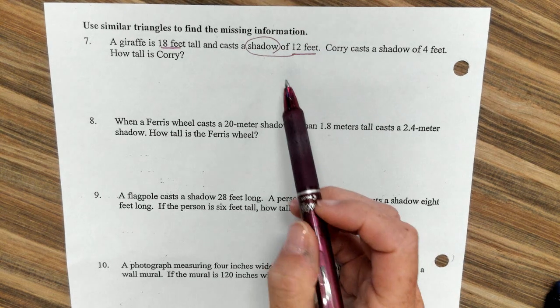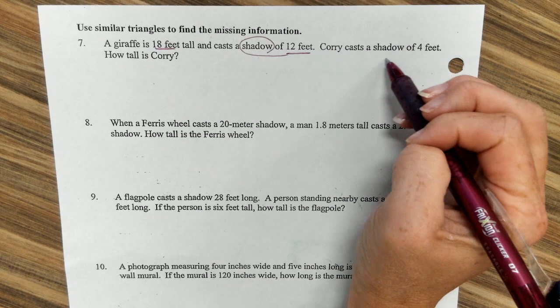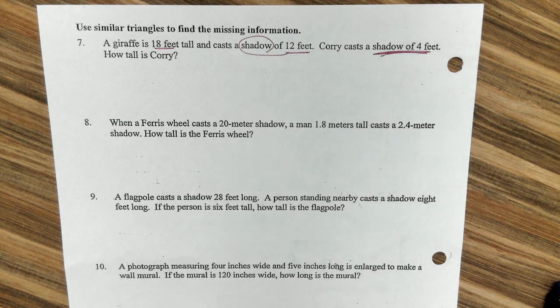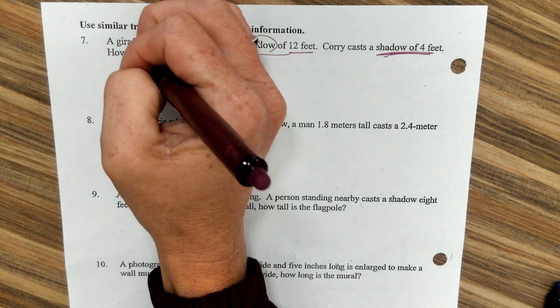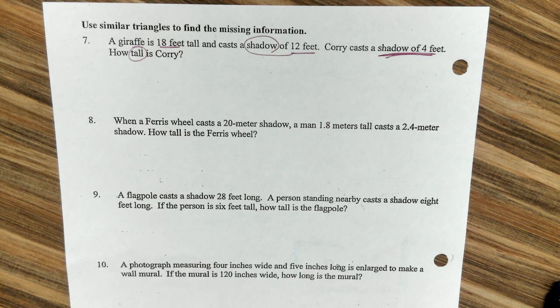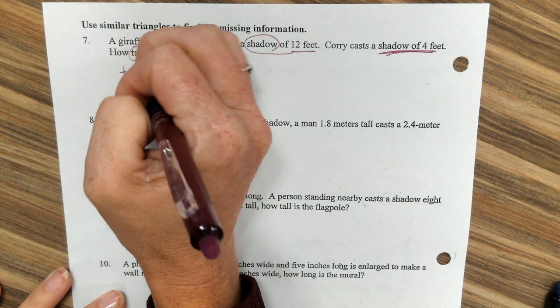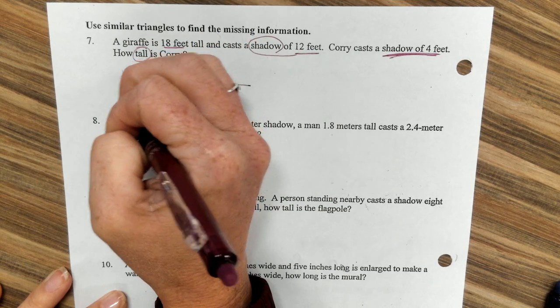let's read. Corey cast a shadow, that's definitely going to be used, shadow, of 4 feet. How tall? Tall and shadow. Tall and shadow. Does it matter which one I put first? No. I'm going to do tall and shadow.